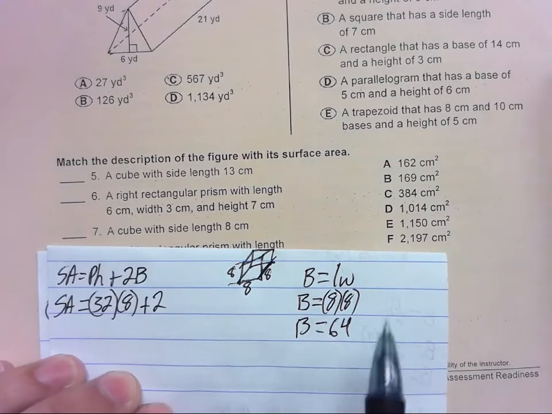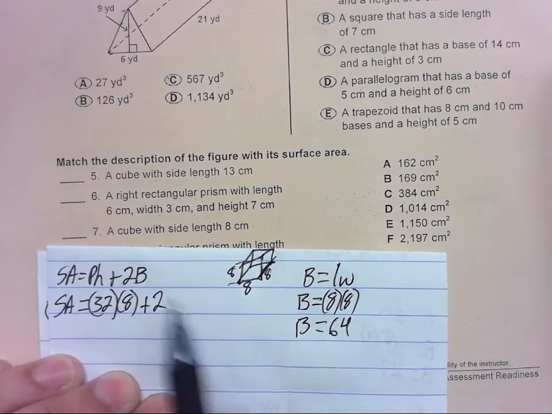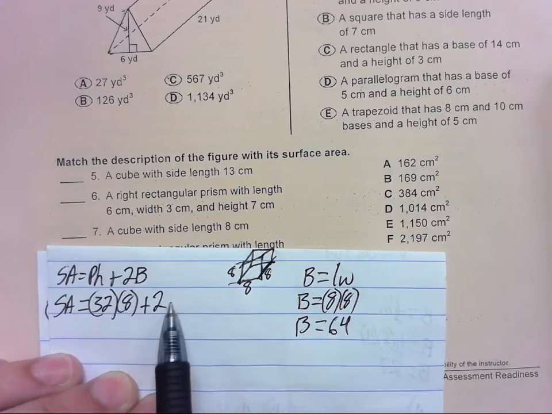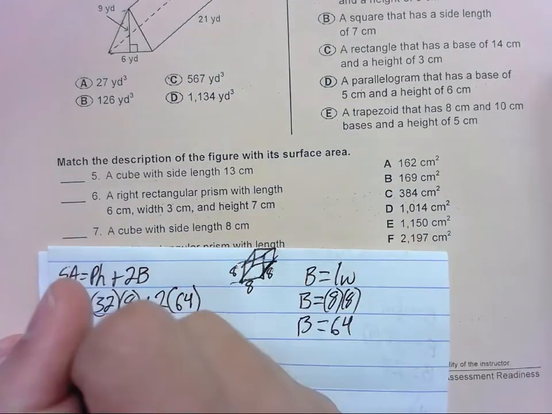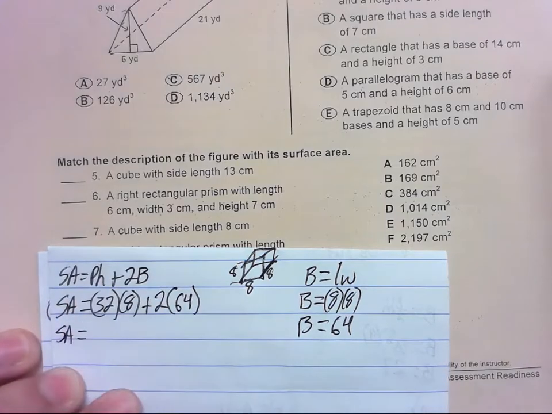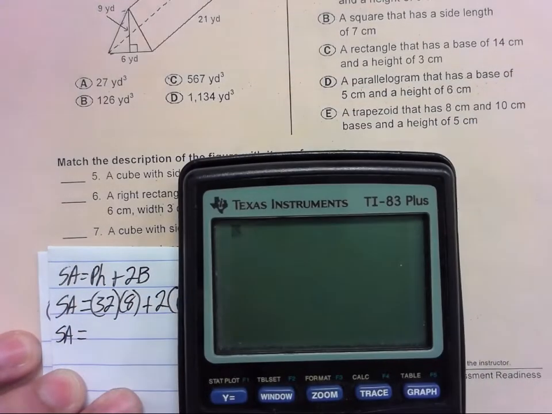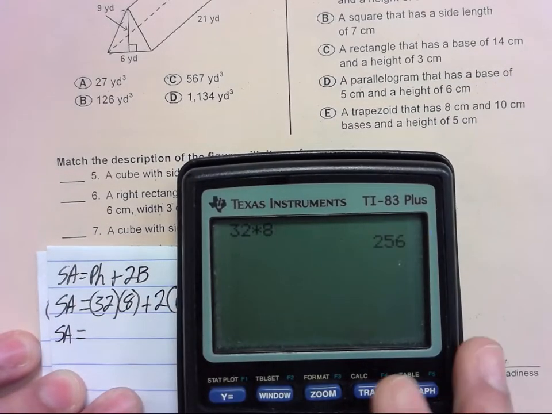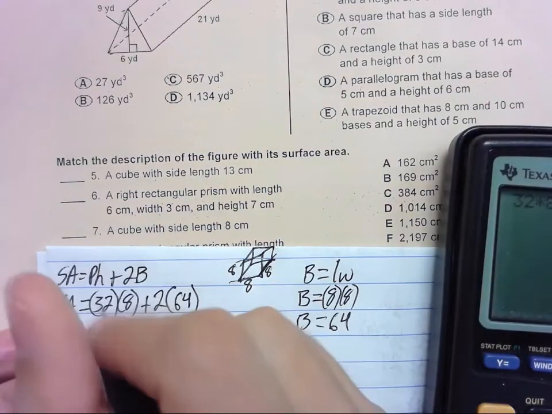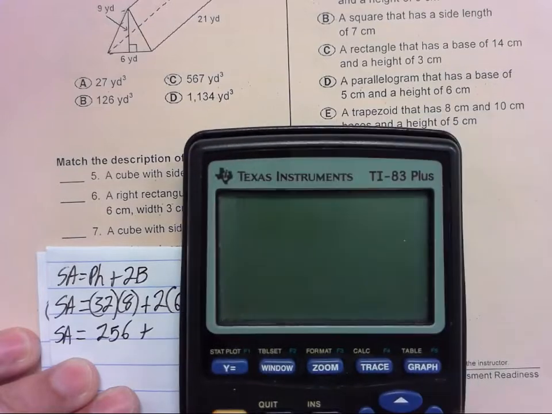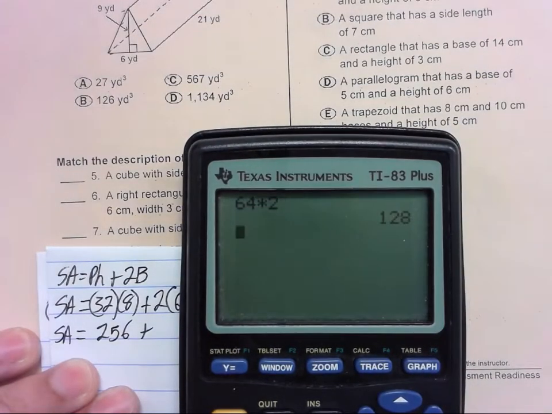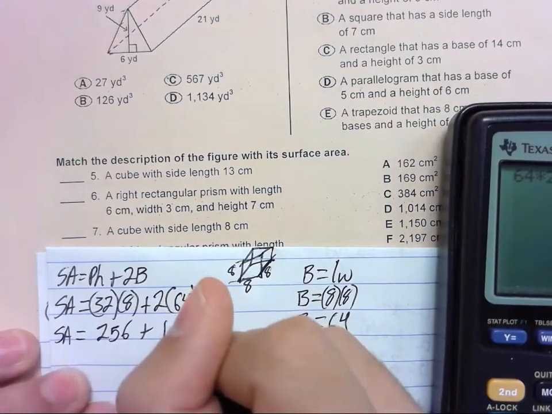Then we will drag this over to substitute it in for capital B. So surface area is 32 times 8, 256, plus 64 times 2, which is 128.